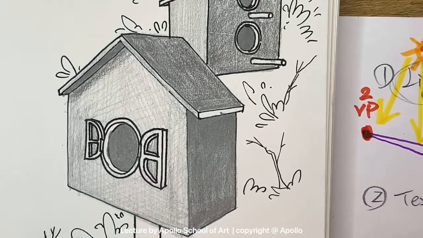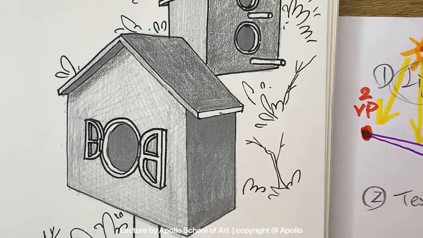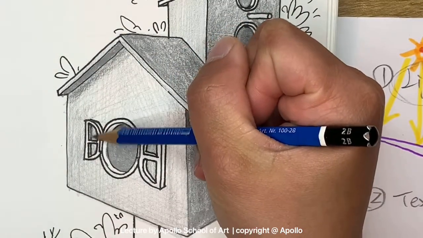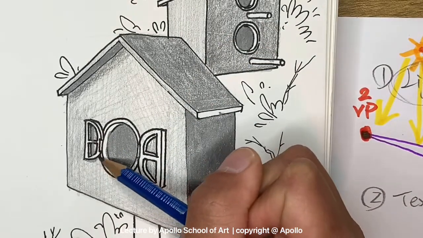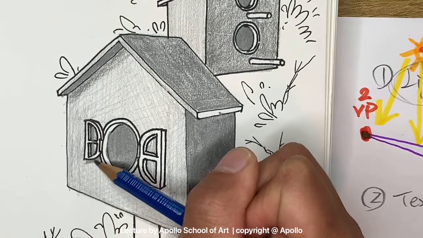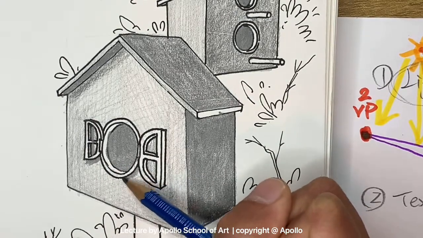Okay, so where do I apply the shadow? The windows, the details I made. I'm going to have all the shadow on the right side of the object because the light is coming from the top left. So I'm going to have all my shadow on the bottom right.